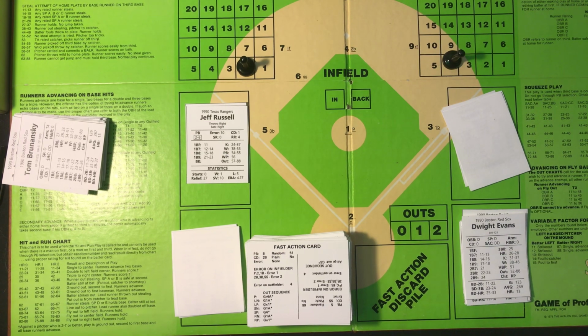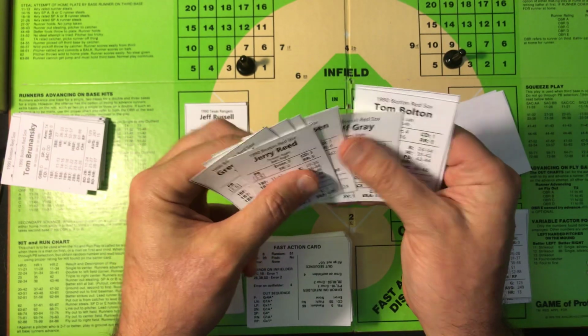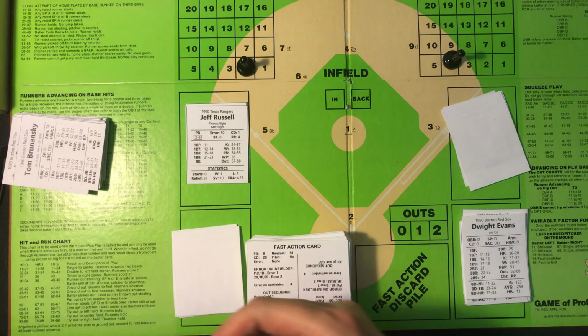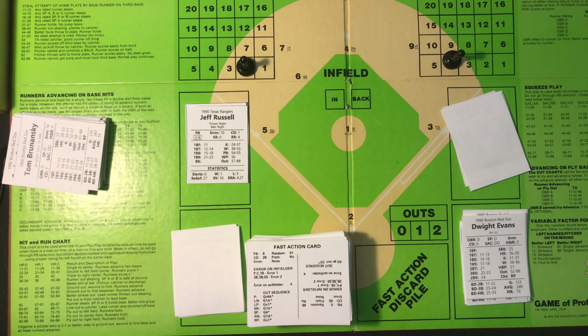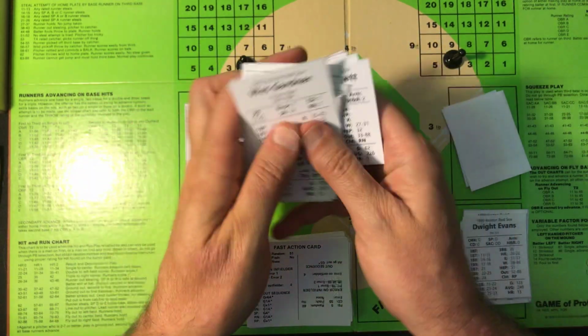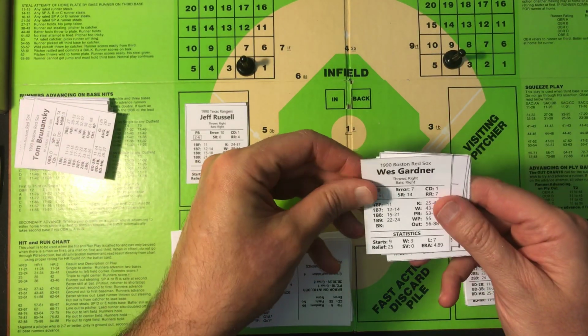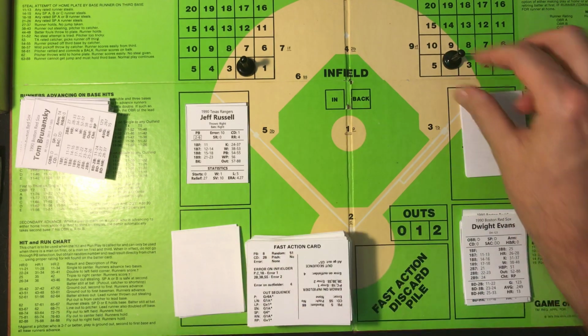And Gardner's going to be our next pitcher. Let's see if I can find Gardner. There he is. Wes Gardner is going to be our pitcher in the following inning. So let's set him up already. He's a 7, RR7.